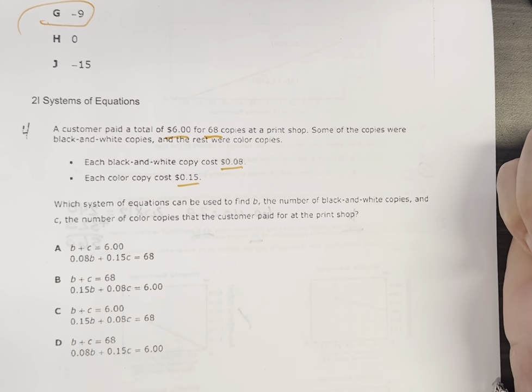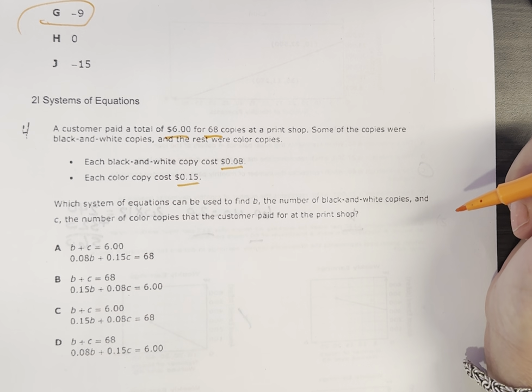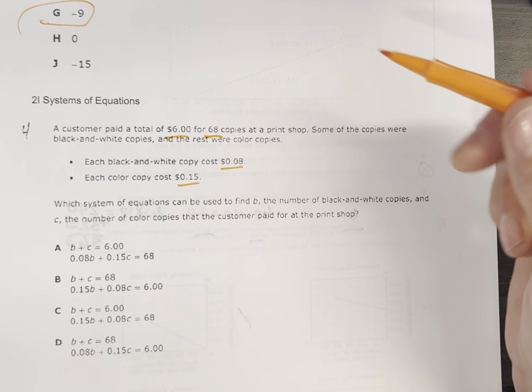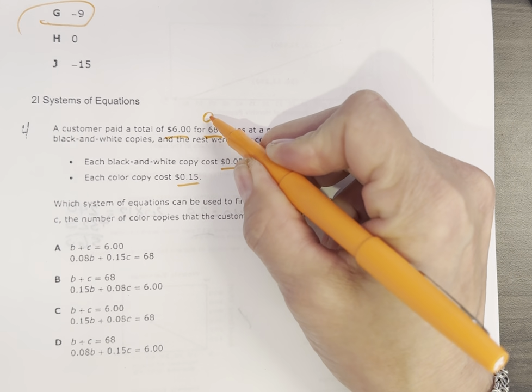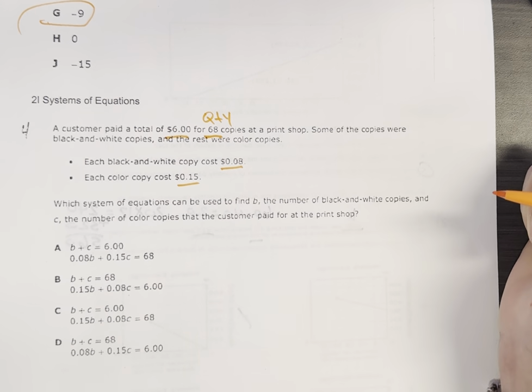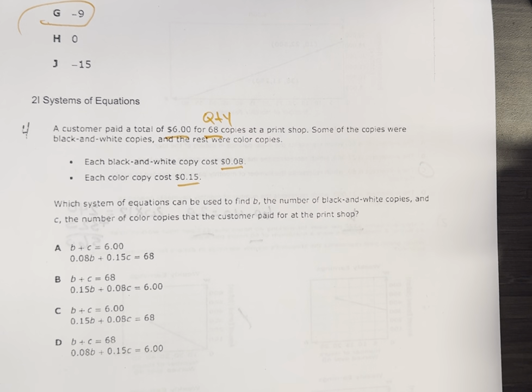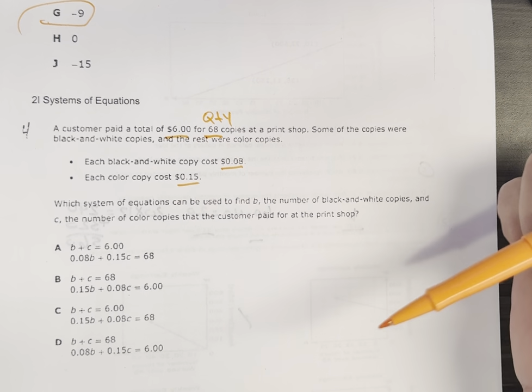So, how many copies did we make? 68. So that is our quantity equation. What two types of copies are we going to make? Black and white and color.